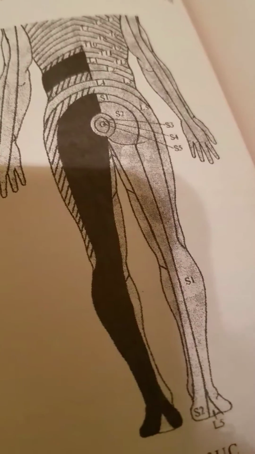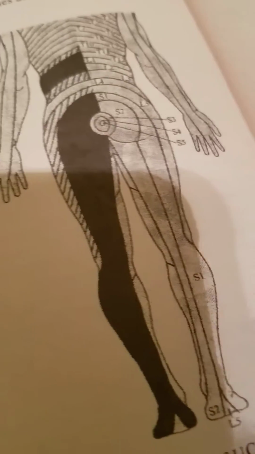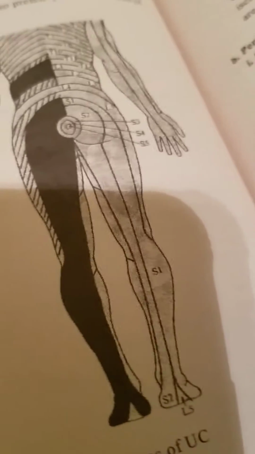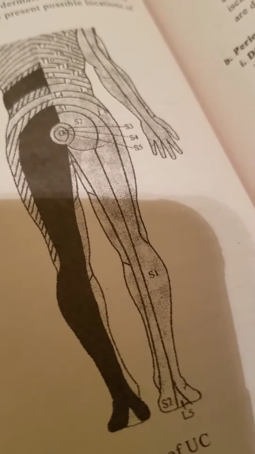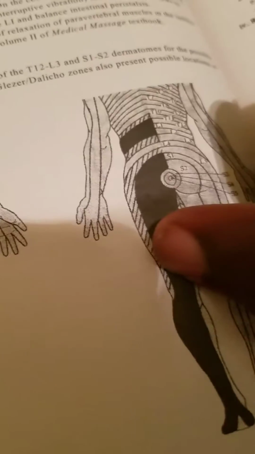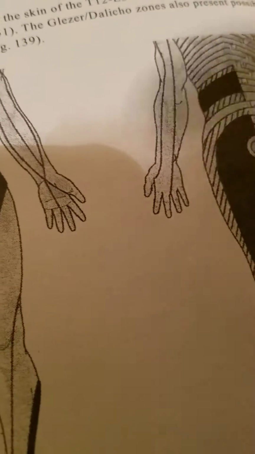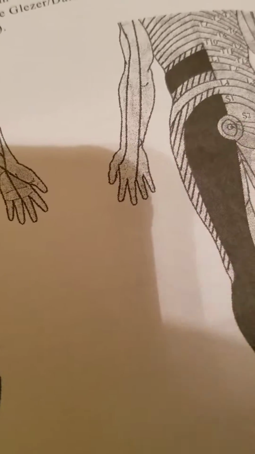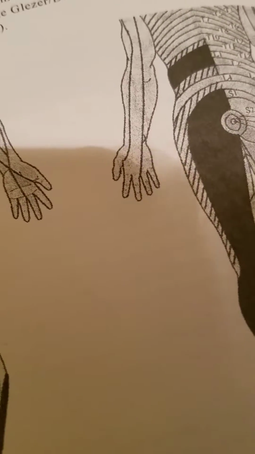So as you can see, the dermatomes and the myotomes all match each part of the body. And a lot of these dark areas are the areas that need to be worked on. These are some of the main areas, like the lower back right here. These main areas help the bowels come back so you can relax, release, and let some things go.